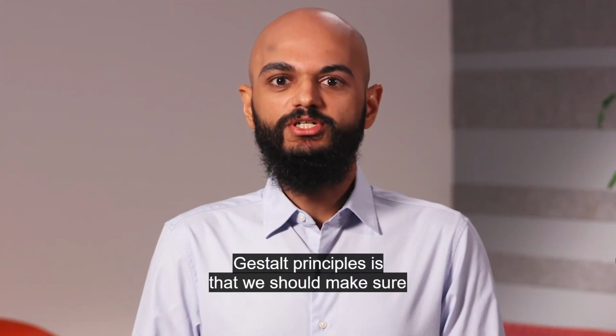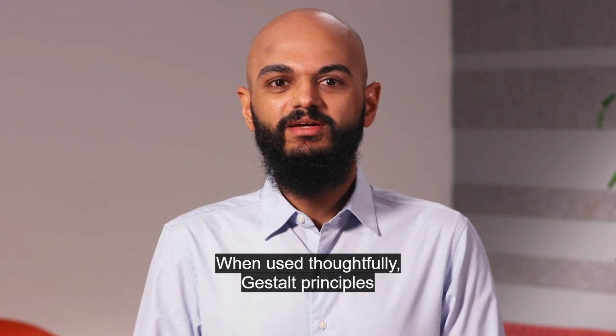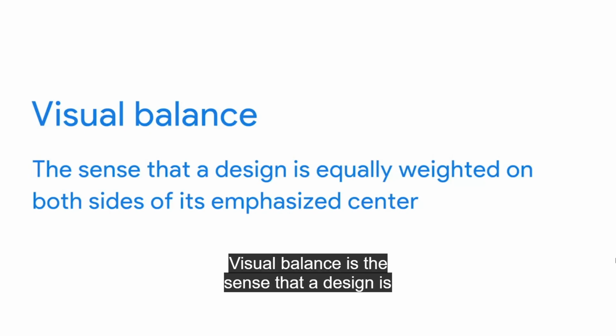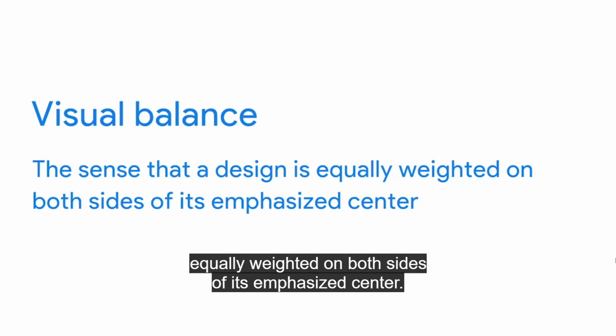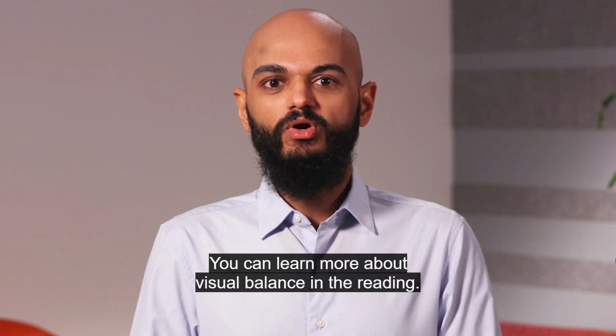The key takeaway from Gestalt principles is that we should make sure that our designs work with the way our minds naturally organize elements. When used thoughtfully, Gestalt principles can help create visual balance. Visual balance is the sense that a design is equally weighted on both sides of its emphasized center. Visual balance gives the design a feeling of completeness. You can learn more about visual balance in the reading.